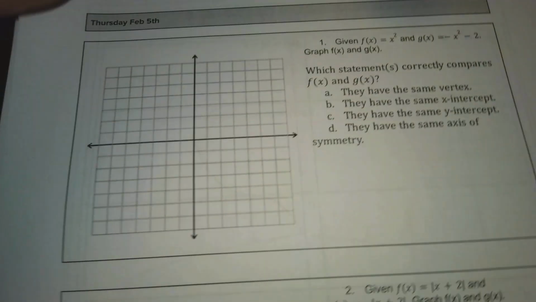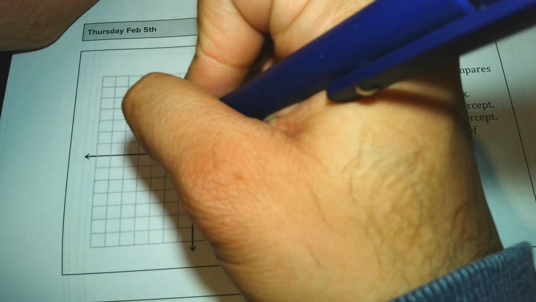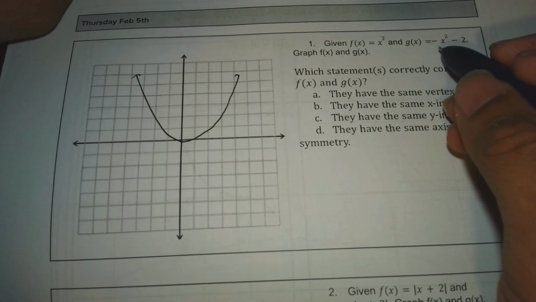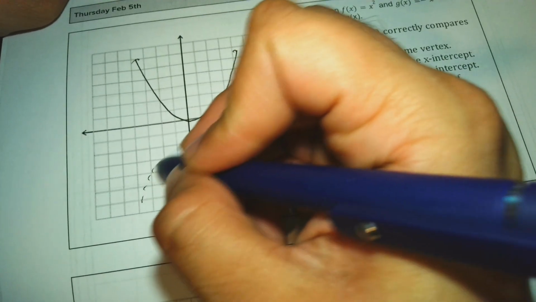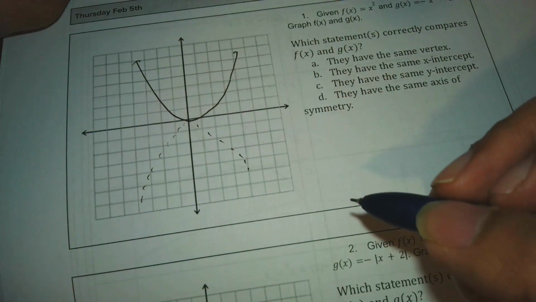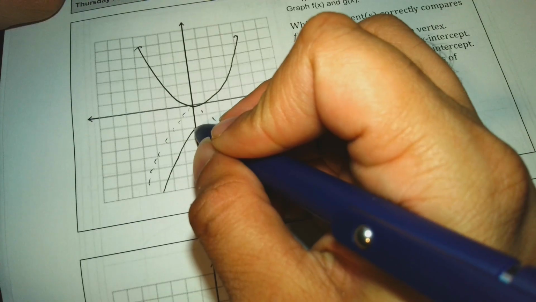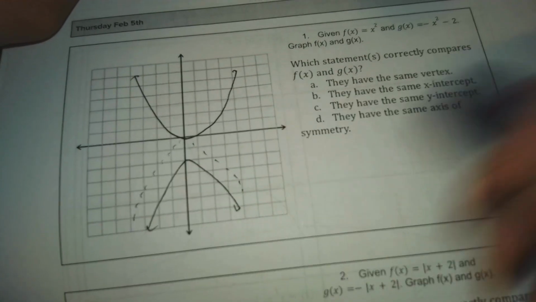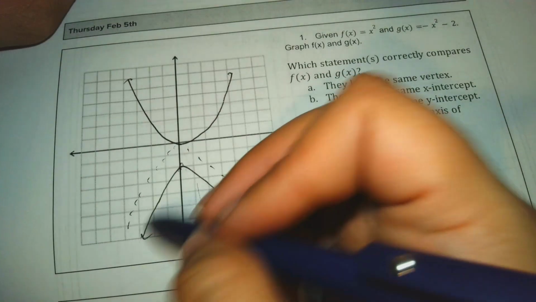Given f of x equals x squared, I'm just going to graph a rough graph for it, which just looks like this. You can be precise however you like. It's going to save time because I'm already at 31 minutes. The first thing it does is reflect over the x-axis, so it looks like this. Then it shifts down too, so it looks something like this. That's my graph. It's a parabola, I just didn't graph it well, but this is what your graph should look like.